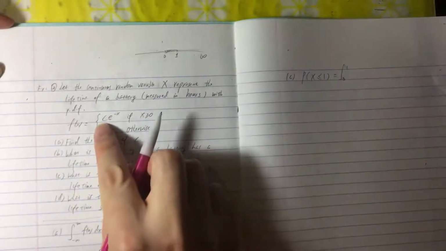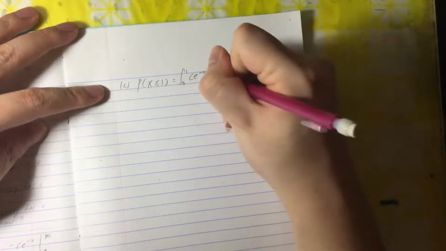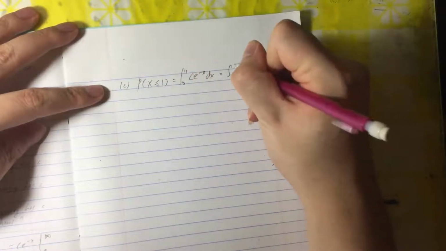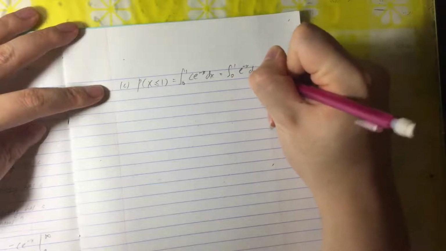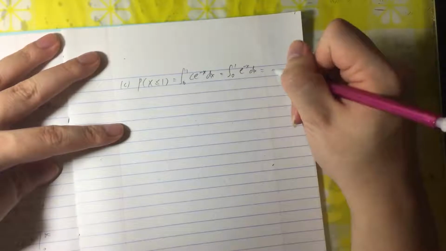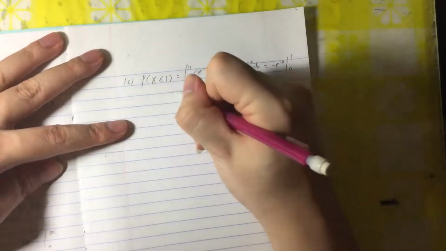And the function here is c times e raised to negative x dx. Since c is 1, I can drop c. I get e raised to negative x dx. Then take the antiderivative. I get negative e raised to negative x. Evaluate from 0 to 1.